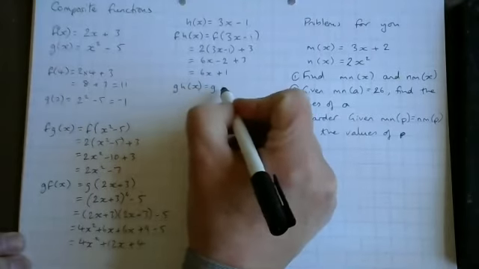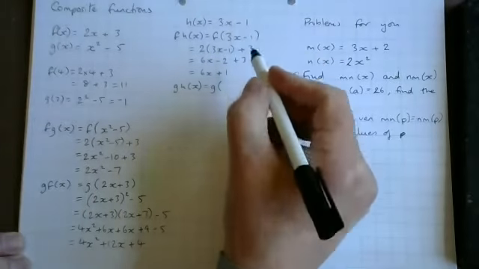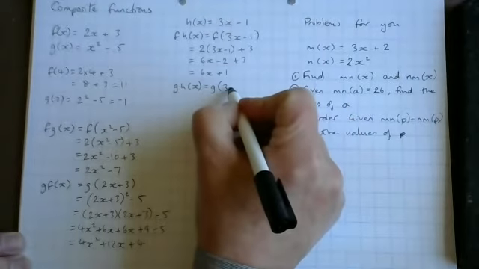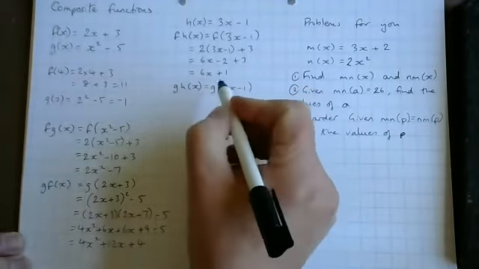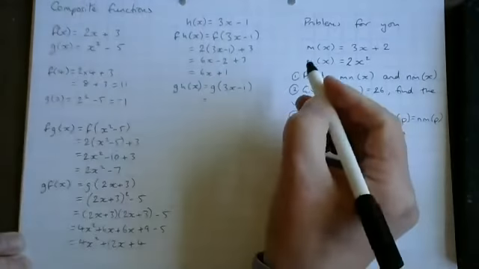So I do g to h of x. Well, h of x is 3x minus 1. And g onto h of x is, well, g is x squared minus 5.